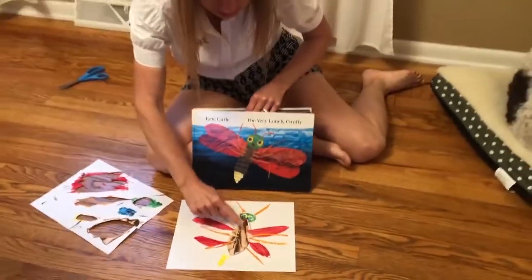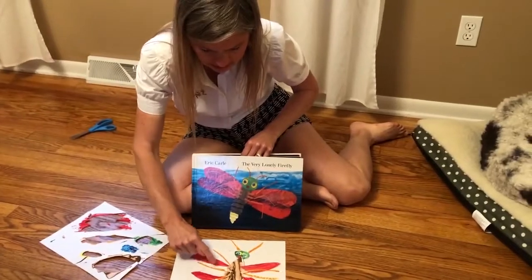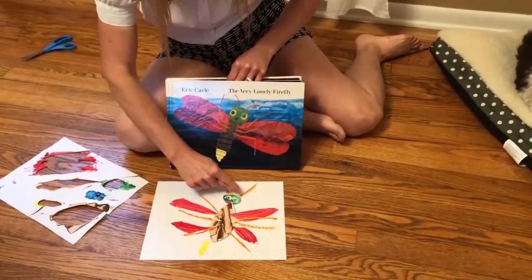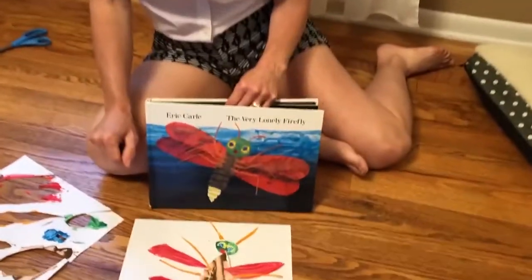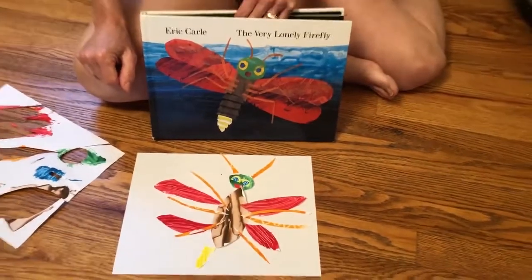Kinda does. He has 3 body parts, 6 legs, 2 antennae, and 2 eyes. And this firefly has 4 wings. Maybe you can look up some Eric Carle insects on the computer, and you can design your own Eric Carle art creation. If you do, would you send me a picture? I would be so excited to see them. Have fun. See you later.